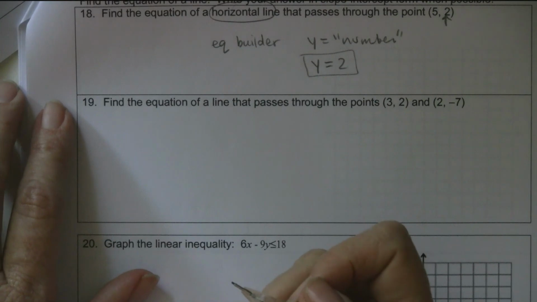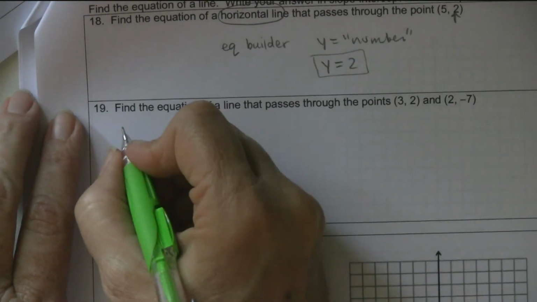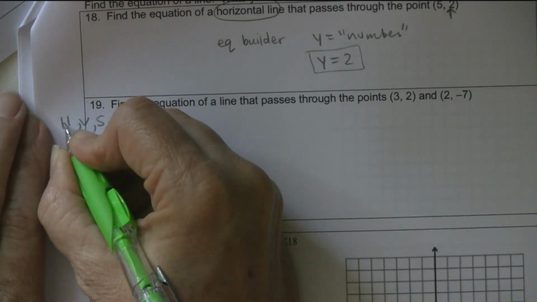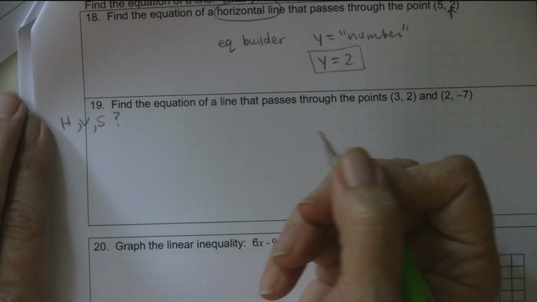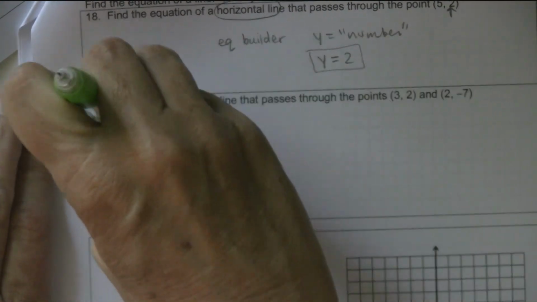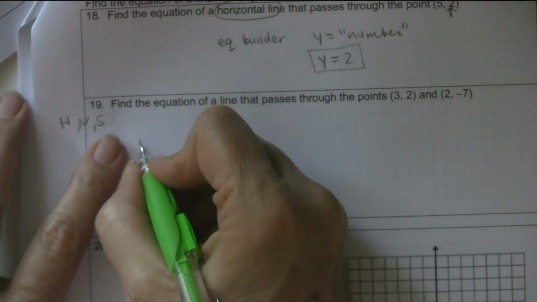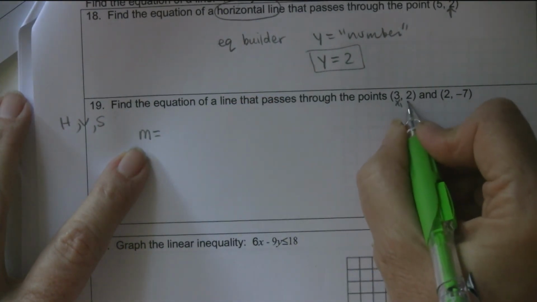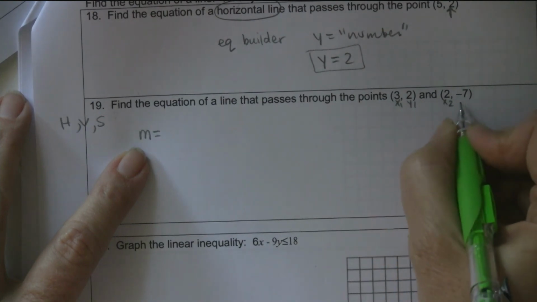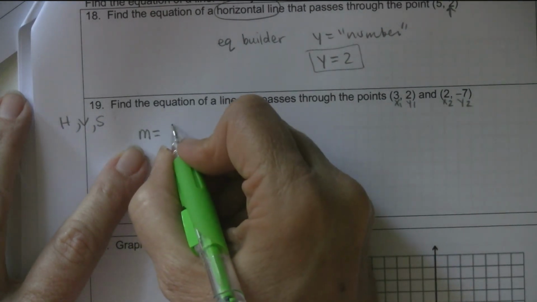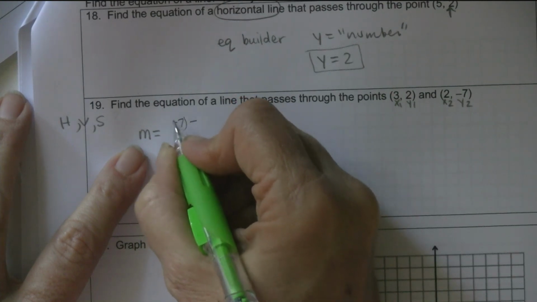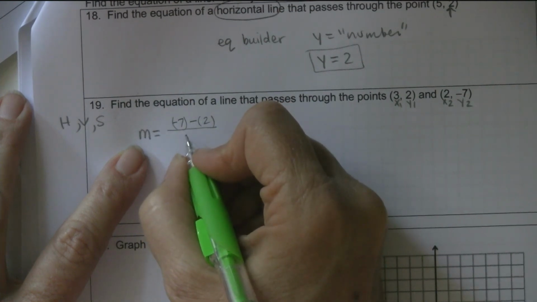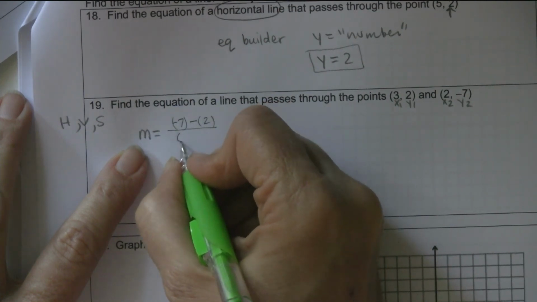Find the equation of the line that passes through these 2 points. So again, what kind is it? Is it slanted? Is it vertical? Is it horizontal? Which one is it? It's one of the 3. I want to know. And my slope is, so x1, y1, x2, y2. So my slope is y2, negative 7, take away y1, which is 2, divided by 2, take away 3.